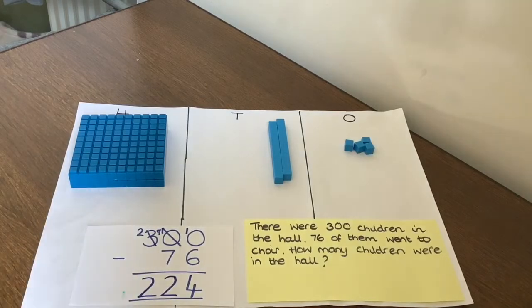So how many children were there in the hall? There were 224. How did you get on with that one? Let's try a few more and just practice that skill of subtracting with zeros.